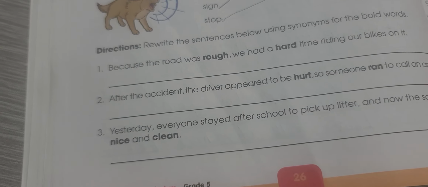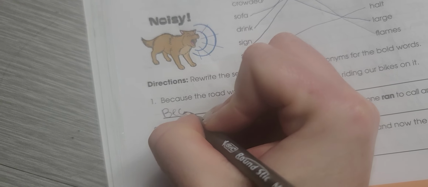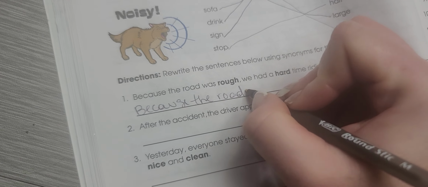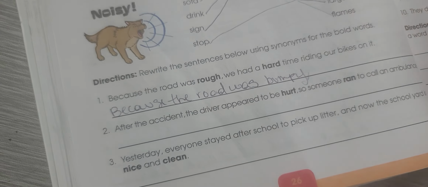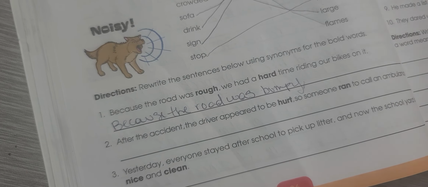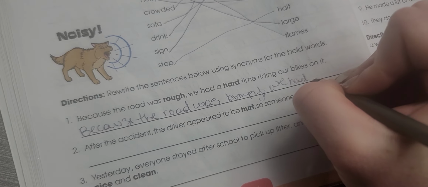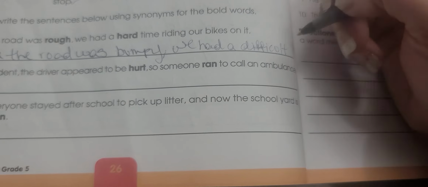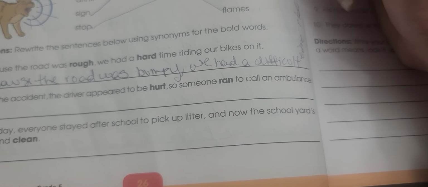Do you have a sentence yet? I think my sentence is going to be, because the road was bumpy, we had a difficult time riding on it.